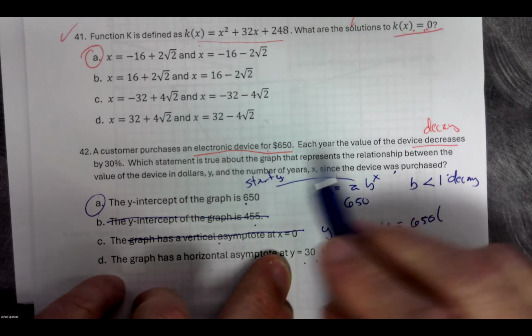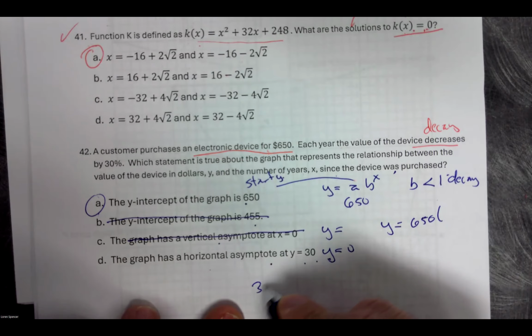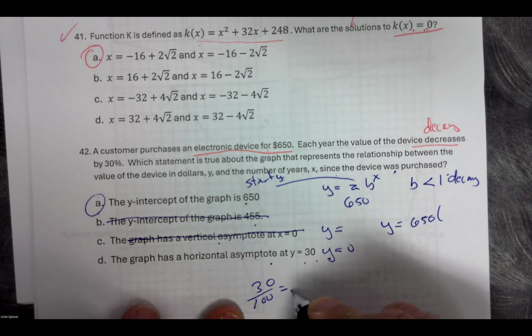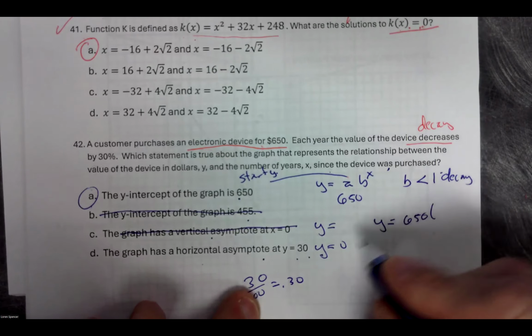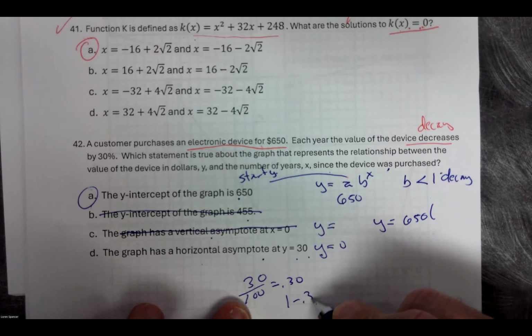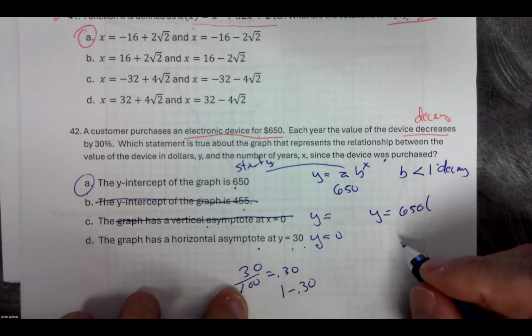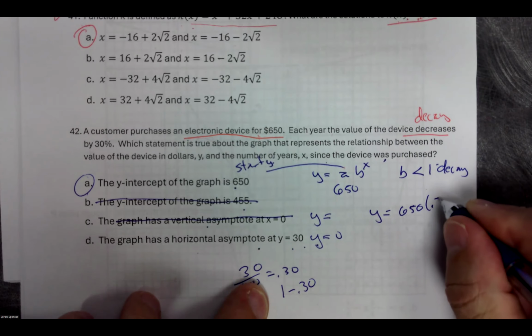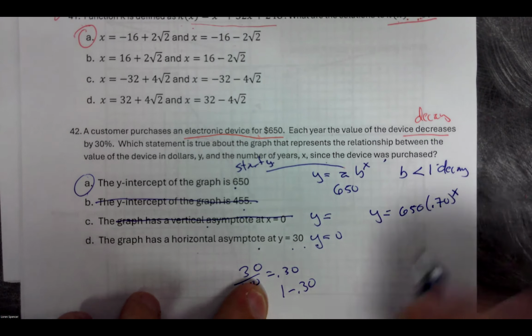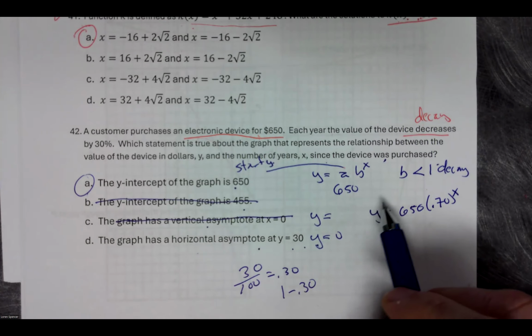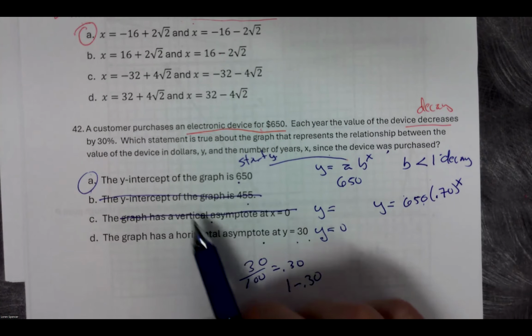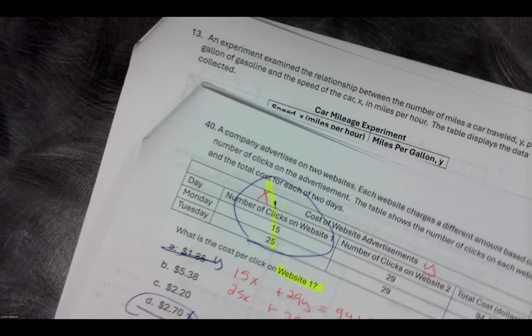And in this case, 30 divided by 100 is 0.30, and we have to go 1 minus that because it's decay. So in this case, 0.70 to the x. But that's not what it asked us to do. It just said, hey, what's our y-intercept? There it is. 41.